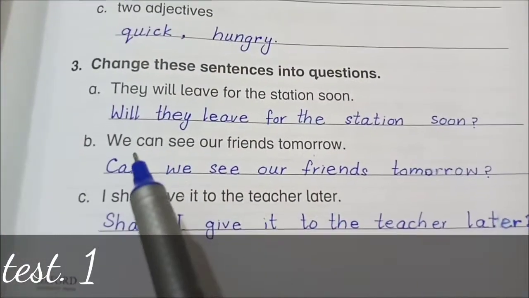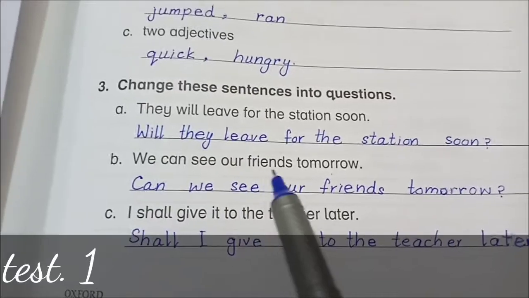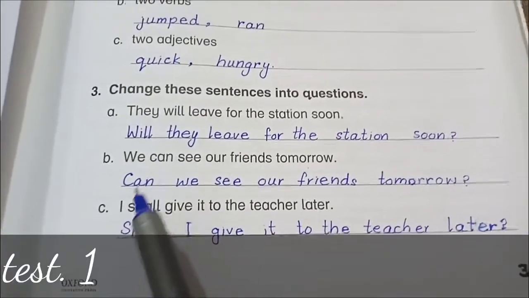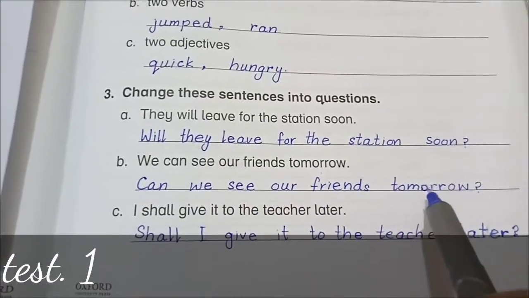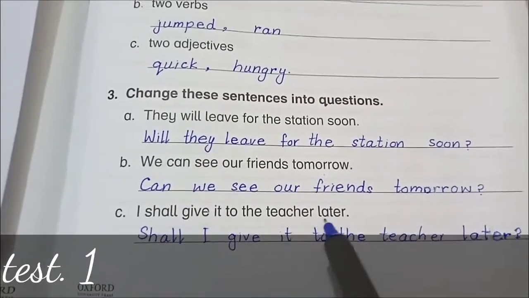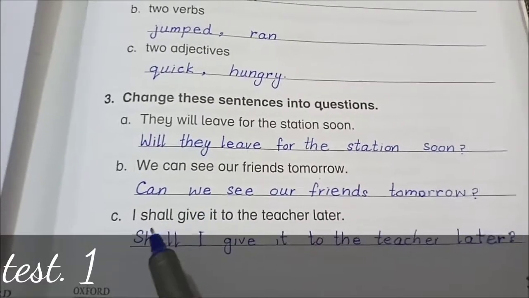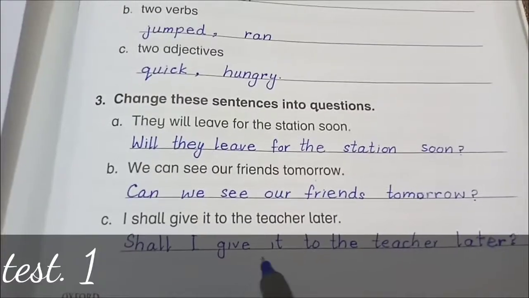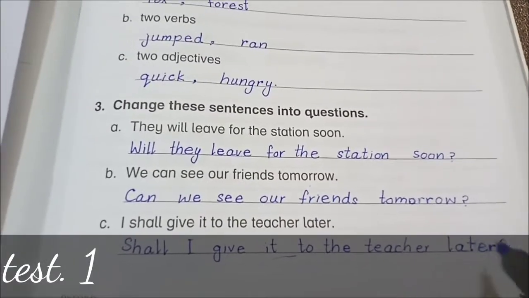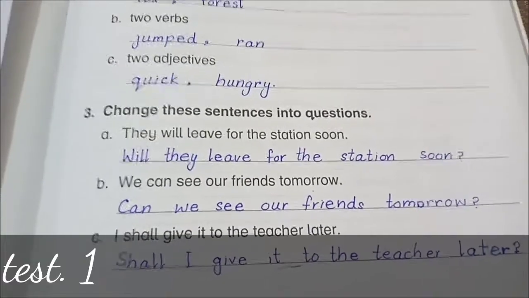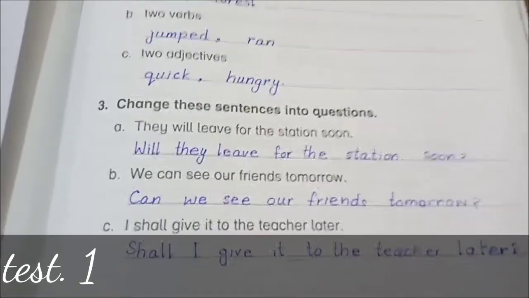Next sentence: we can see our friends tomorrow. Can is a helping verb here. Can we see our friends tomorrow? And at the end a question mark. I shall give it to the teacher later. Shall is a helping verb used here. Shall I give it to the teacher later? And at the end we will put a question mark. So students, this is the whole exercise of page number 33.